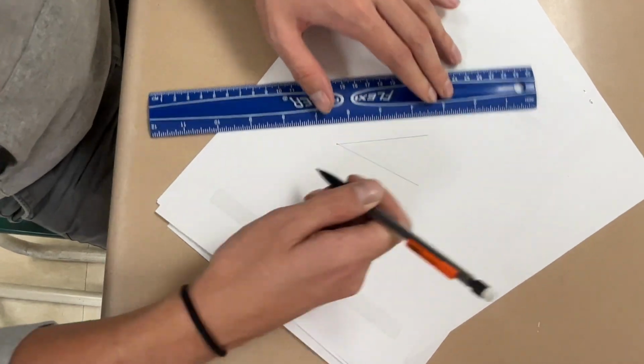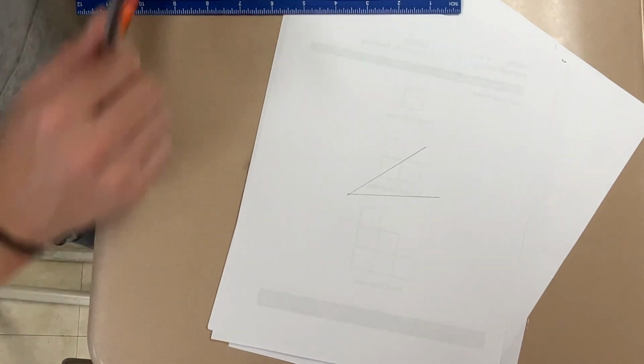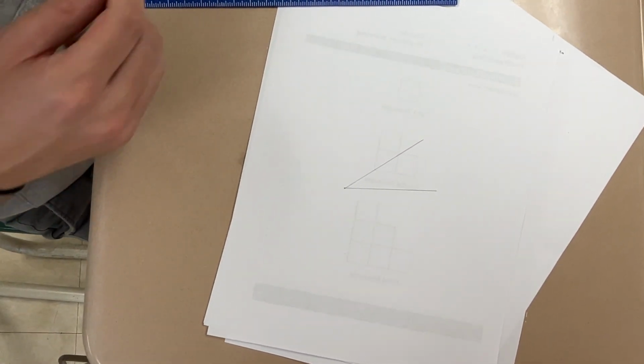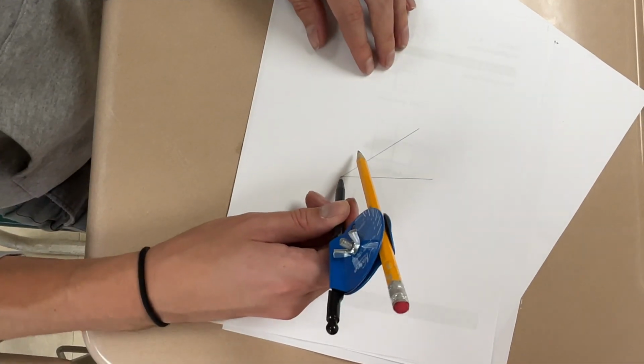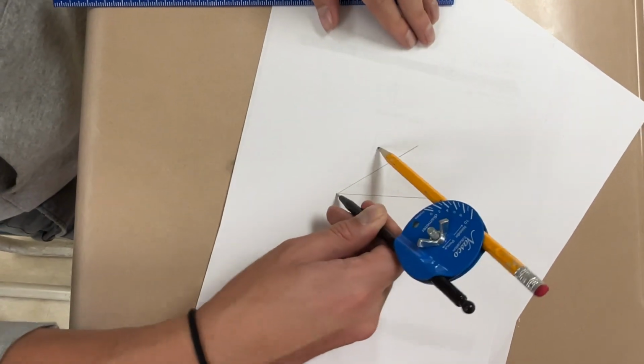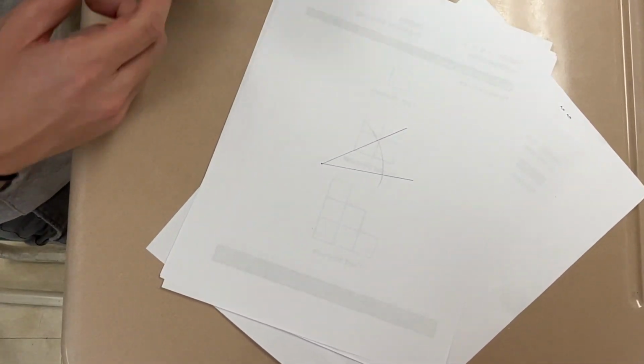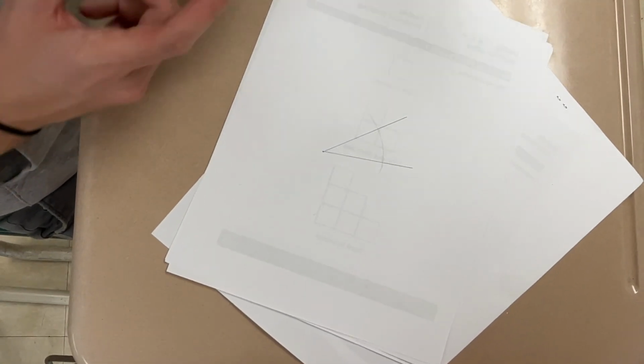Doesn't matter. Okay, so here we go. We have an angle. We're gonna bisect that angle. To bisect the angle, we're gonna do the same process as before, where we take any length we want and just make a section, an arc of a circle. And now we're gonna draw a perpendicular bisector to this segment.